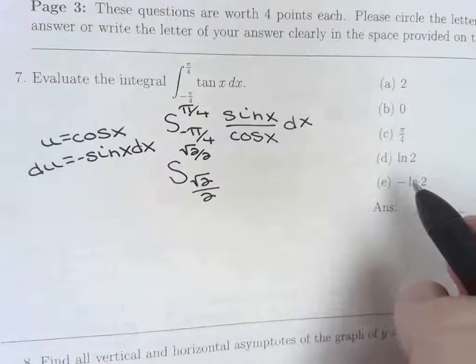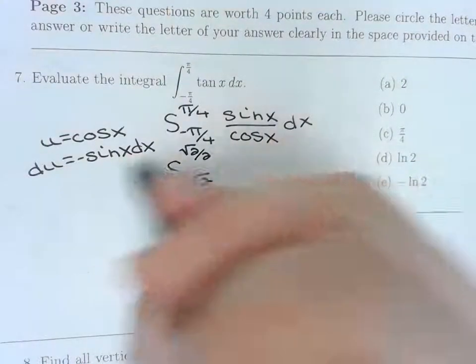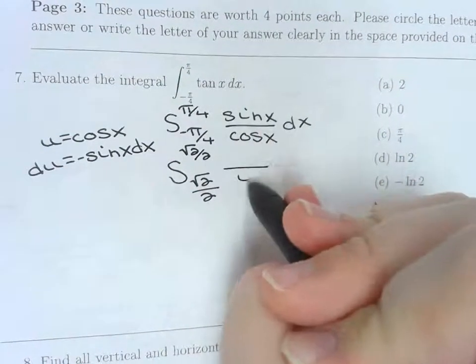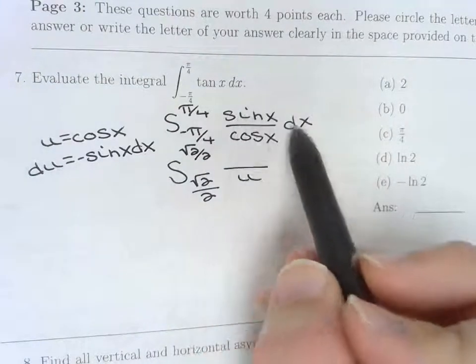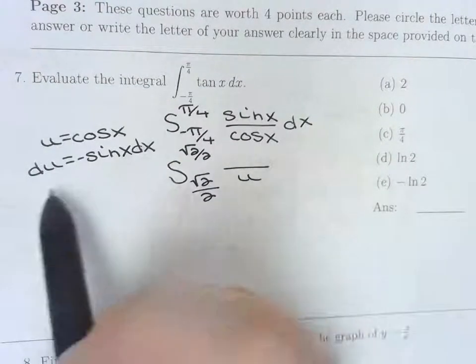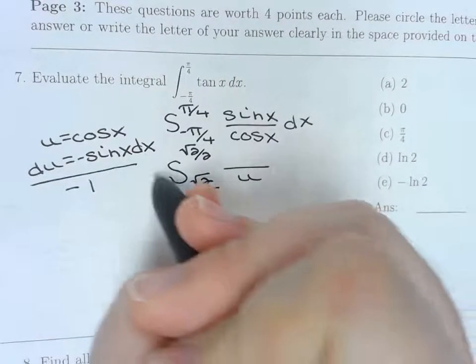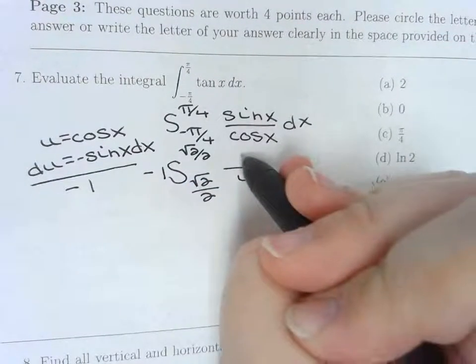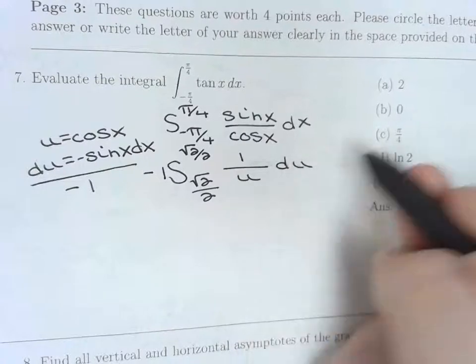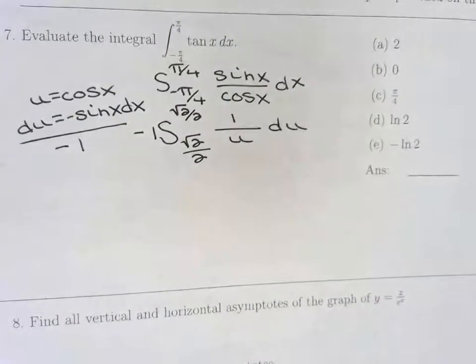Now, if I plug in u, we're going to have u in the denominator. I have a sine x dx left, so I'm going to have to take this over here and divide by negative 1, and that will give me 1 du. Technically, if you integrate this, the integral of 1 over u would be ln absolute value of u, and then you'd plug in your interval.